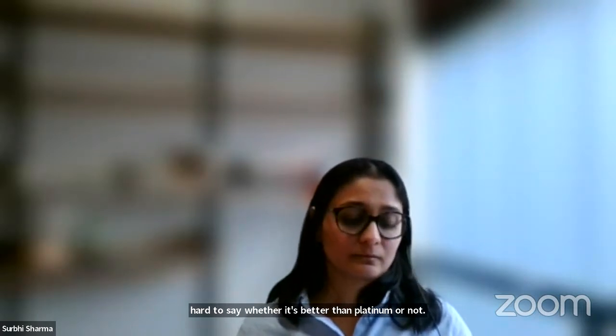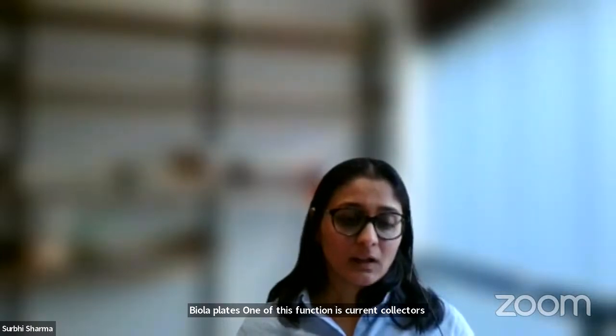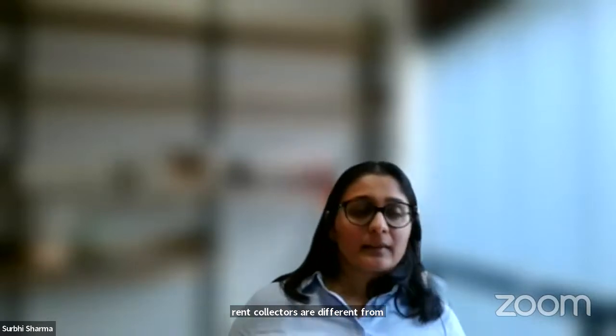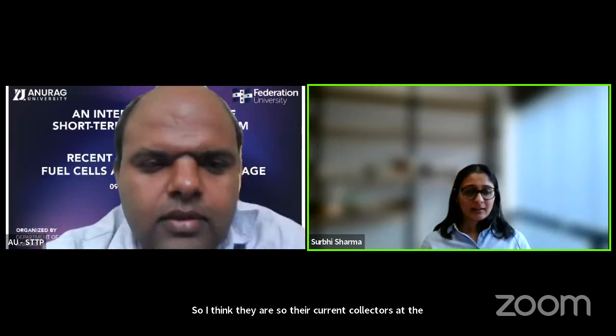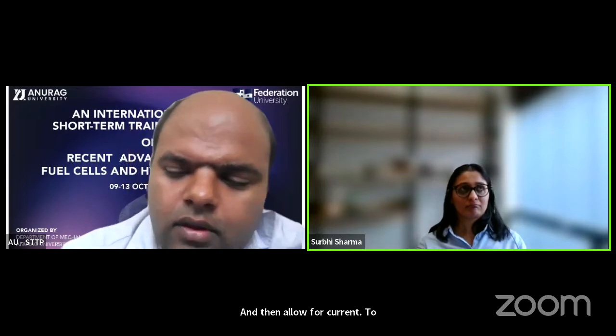And one more thing, you mentioned that bipolar plates, one of their functions is current collectors, but as far as I know, current collectors are a different part from the bipolar plates. Is it? So I think there are current collectors at the end of the stack. And inside the stack, you have individual fuel cells stacked together. So the bipolar plates can act as current collectors for the cells inside the stack and then allow for current to be collected. Okay.